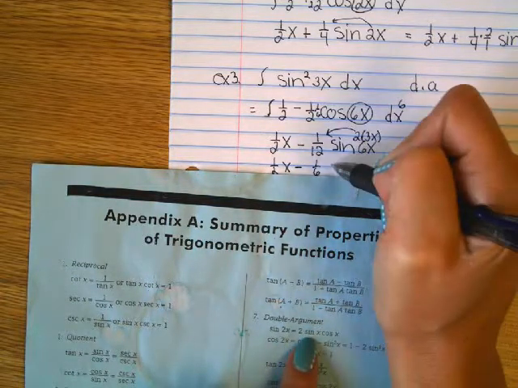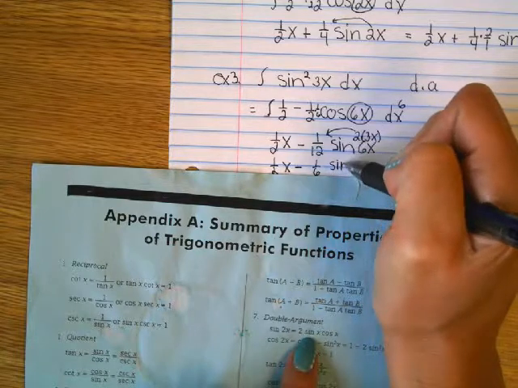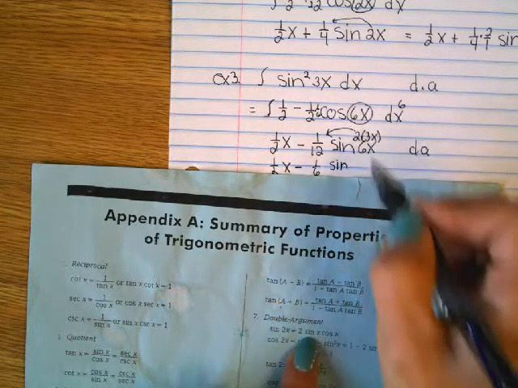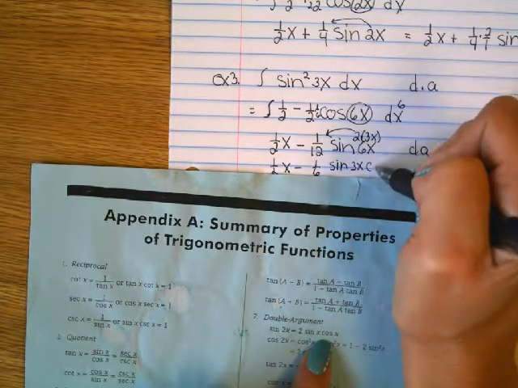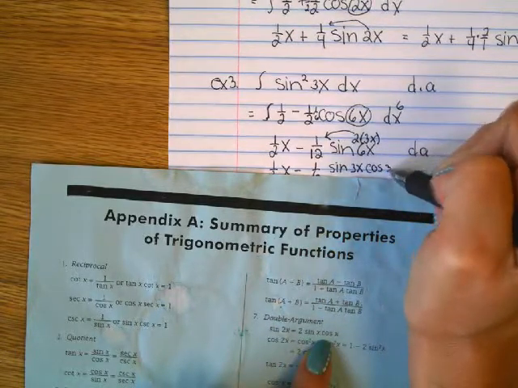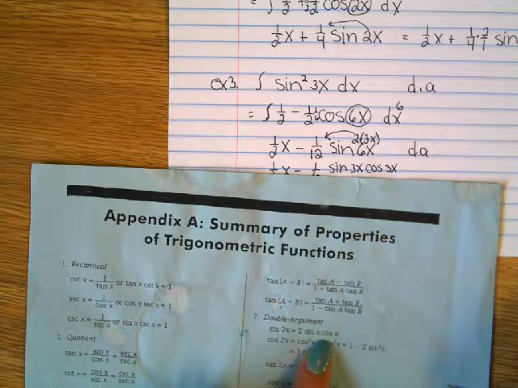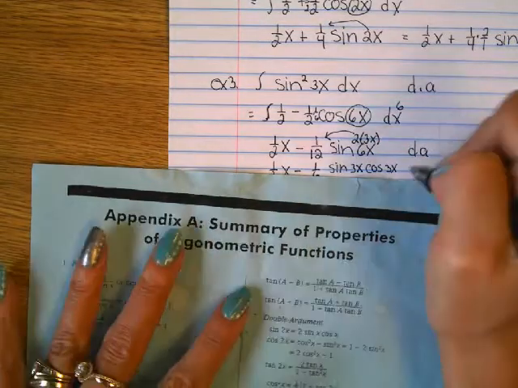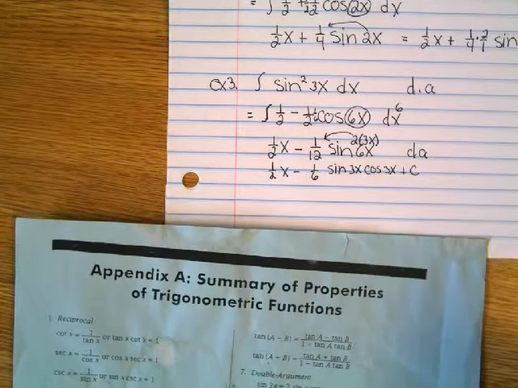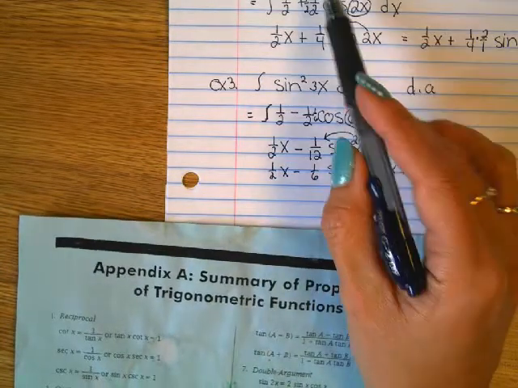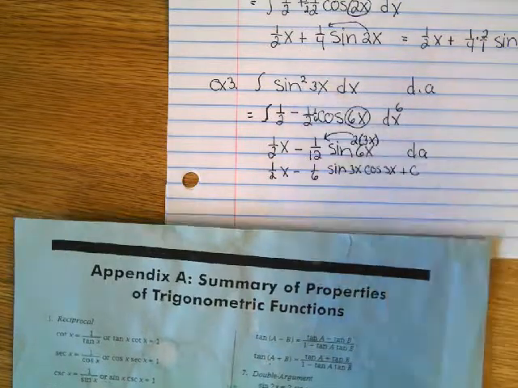And then the sine of half the angle, which is 3x, times cosine of 3x. And then a plus c. So you're going to be using the double angle twice anytime you have sine squared and cosine squared.